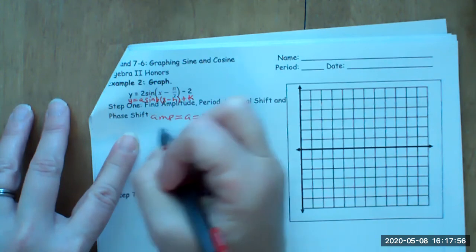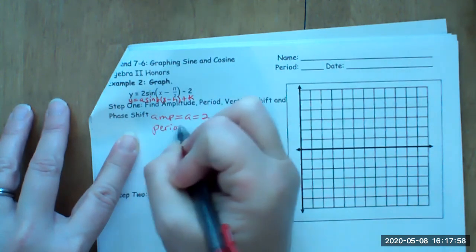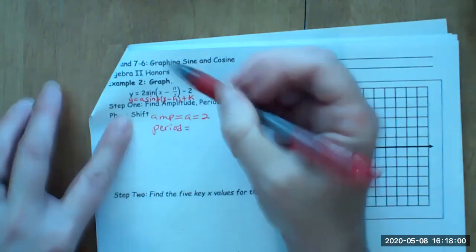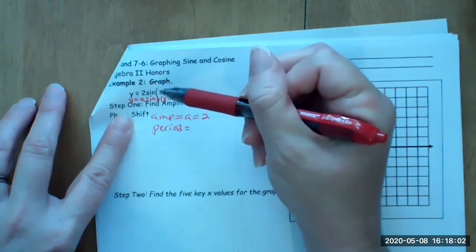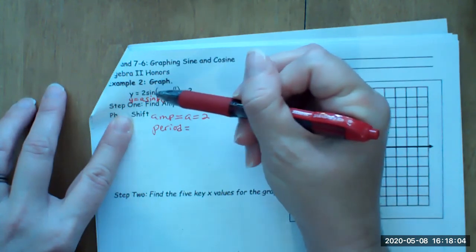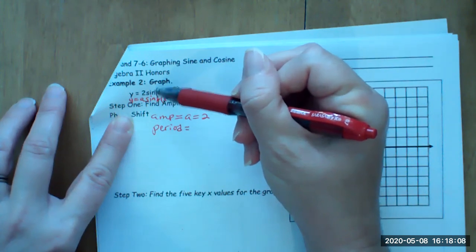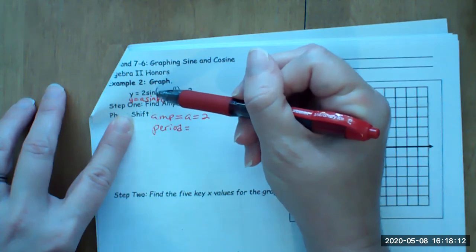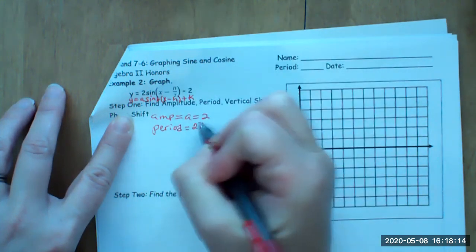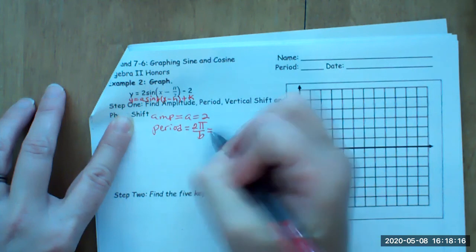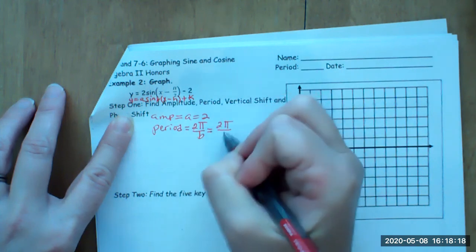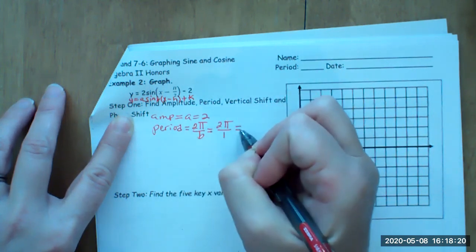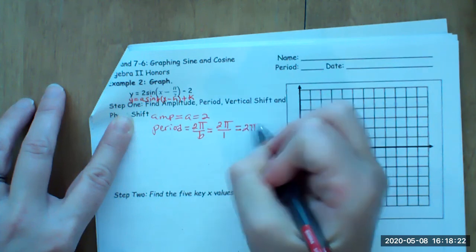The period, we can figure out here, you'll notice that to the left of the parentheses here, we don't see a number, which means that b is understood to be 1 here. So if I want to calculate the period when b is 1, the period is the same as that of the parent. The period is simply 2 pi. Okay?